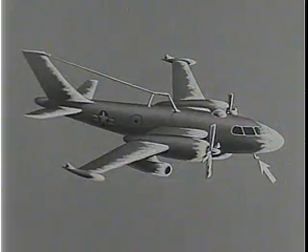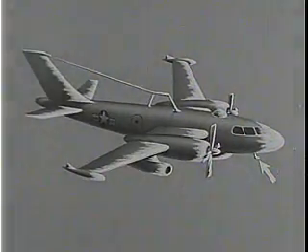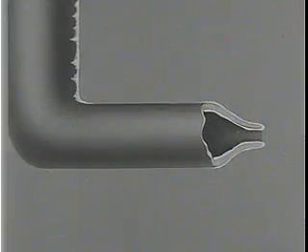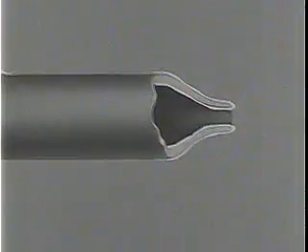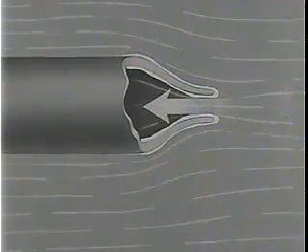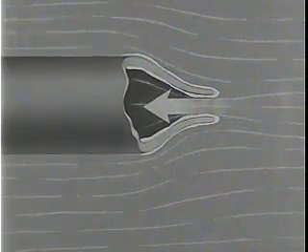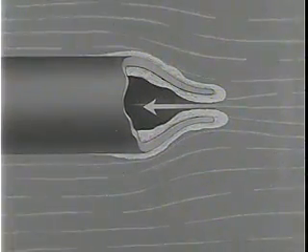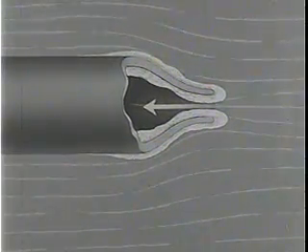Ice may form inside the pitot tube. The pitot tube activates the aircraft's airspeed indicator, and the result of heavy icing here will be constriction of the flow of air, causing inaccurate airspeed readings for the pilot.